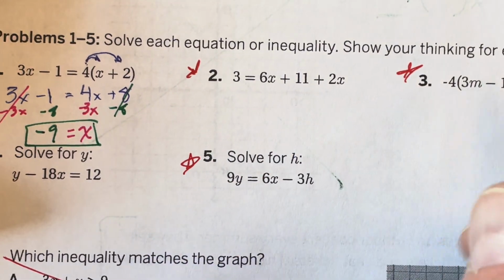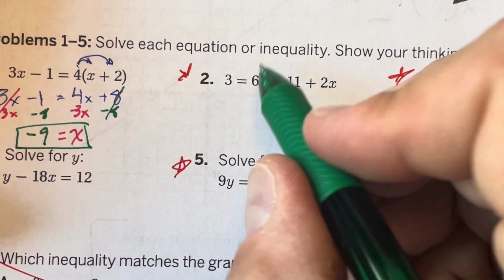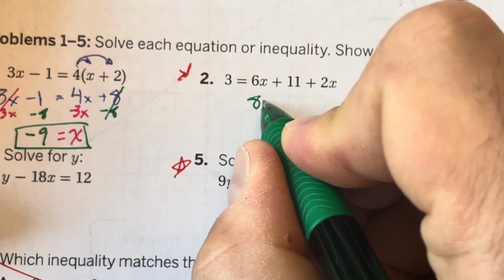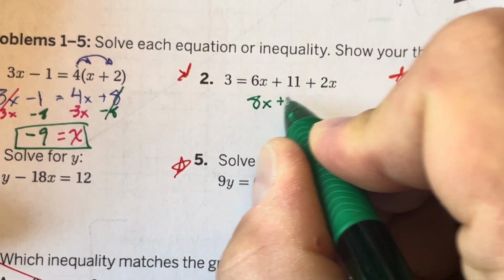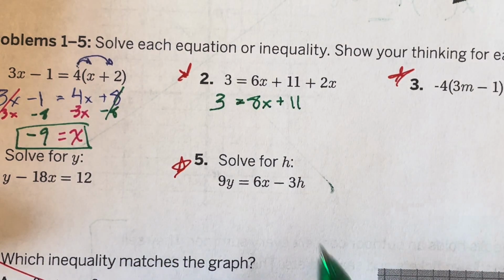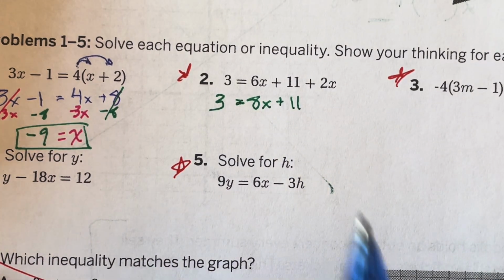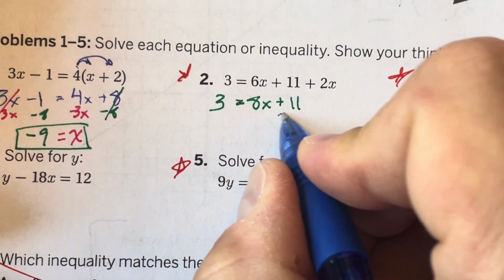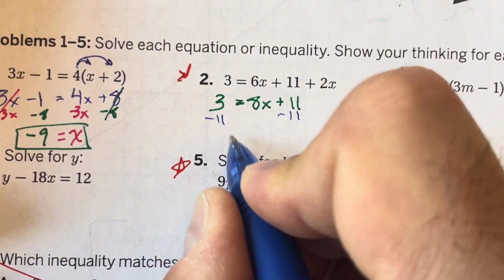We continue down here, another problem of how do we solve this? Well, first thing I want to do is take the 6x and the 2x and combine it to make 8x. We can add those together. All right, but I can't add the 11 with it because that's not a like term. But what I can do next is I could get the x by itself, not by dividing by 8, not yet, but by taking 11 away from 3.